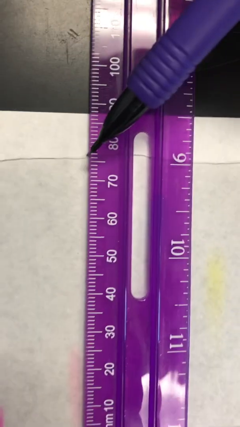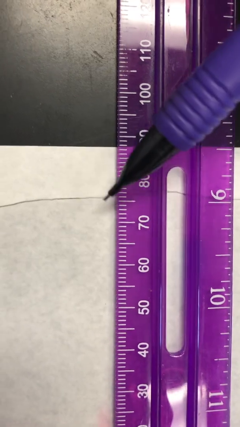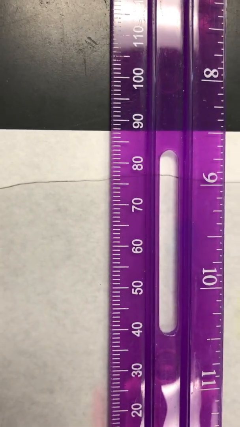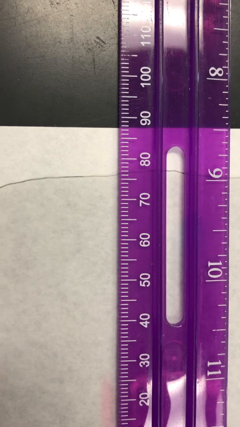Okay, now let's do the D solvent. Remember, you can always pause these videos. If we're going too fast, just pause it right quick so that you can write these down.